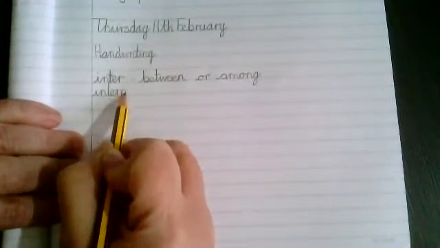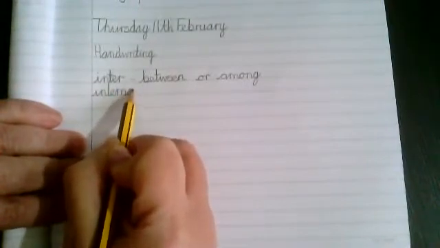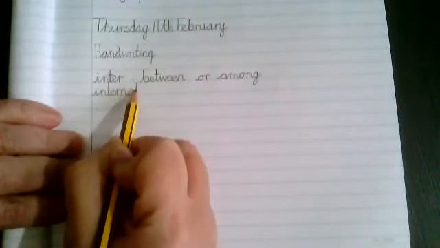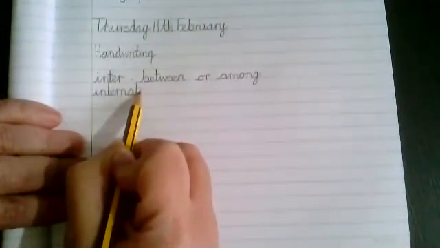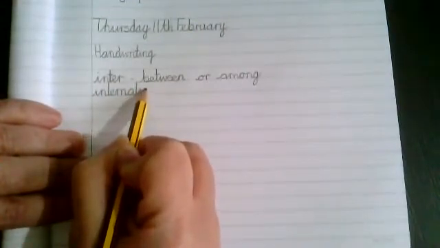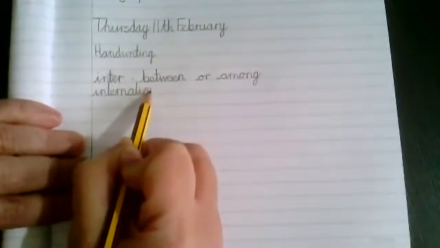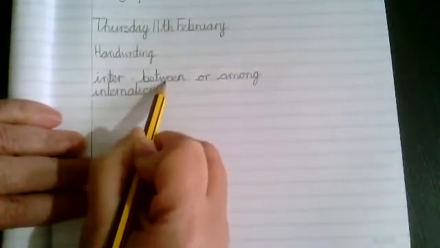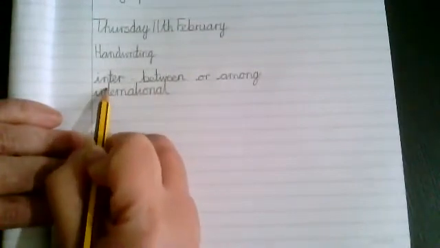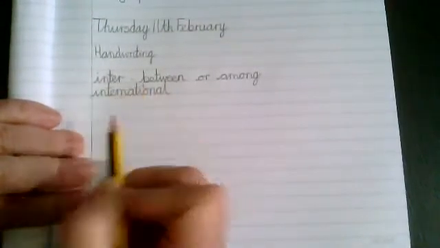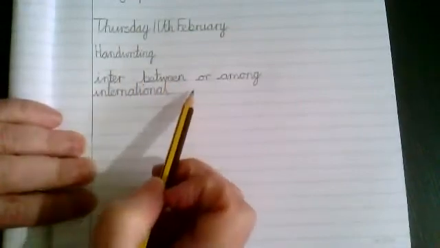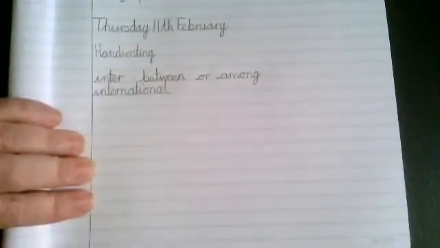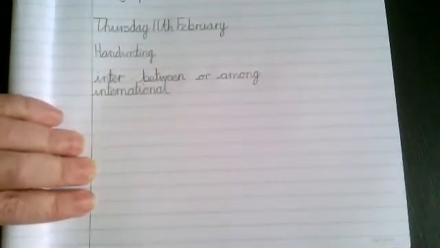So down for the stick on our N, curly cut for our A, tall T, diagonal and down for our little I, international, there's a little N, little A, and a tall L, international. That's it. So if you would like to go and practice that a few times and then pop back, we will look at the next word.